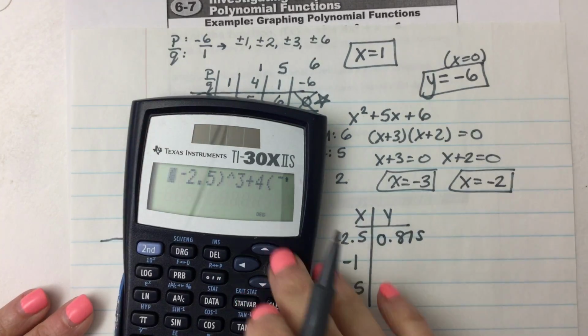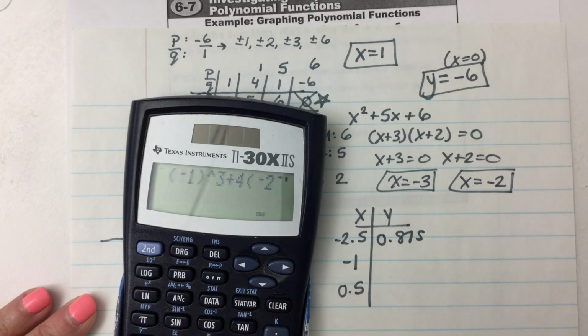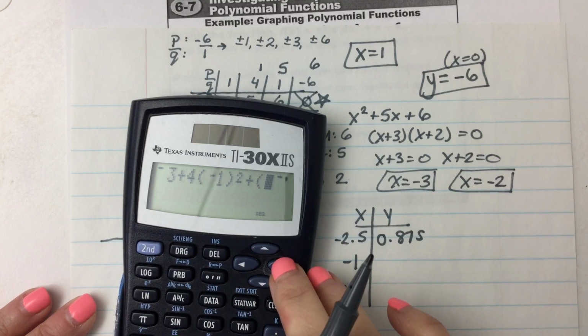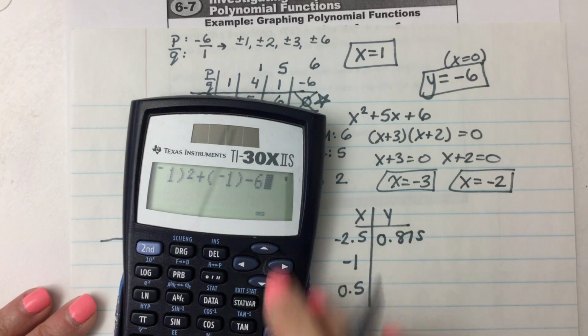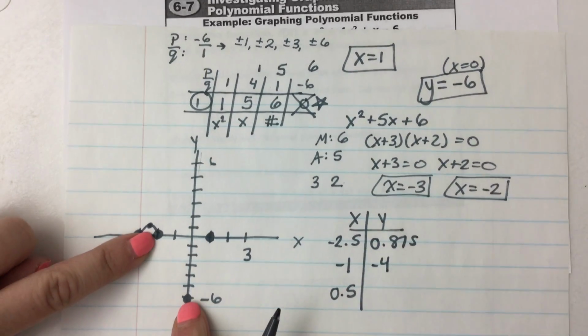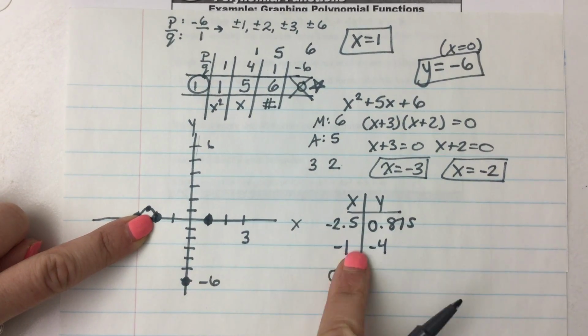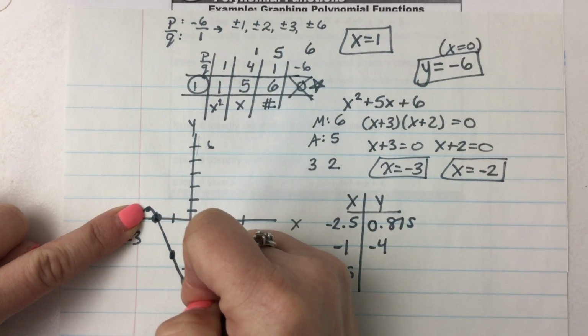Now if I change these to a -1, delete, delete, -1, delete, delete. You can just up arrow as long as you're really careful and double check and make sure everything turned into a -1, I get -4. So in order to connect these 2 points, I need to go through the ordered pair, -1, -4.